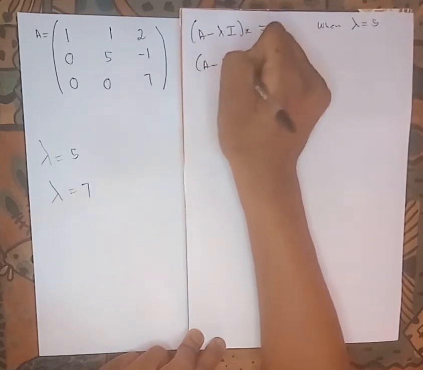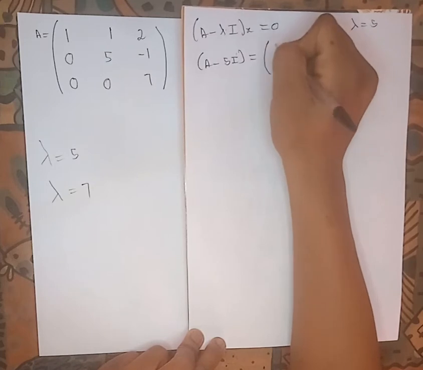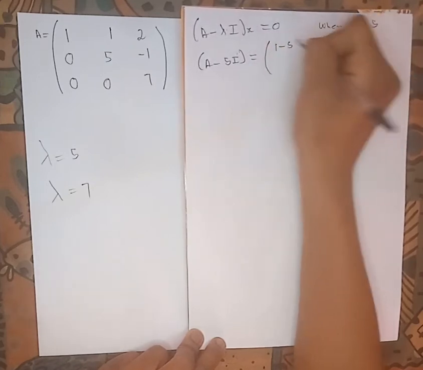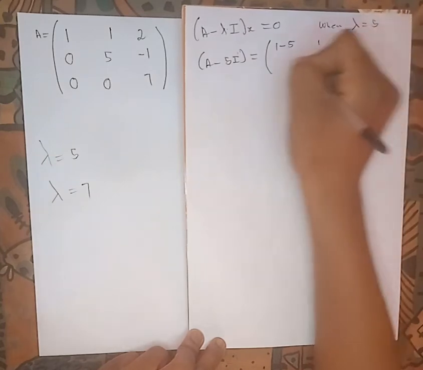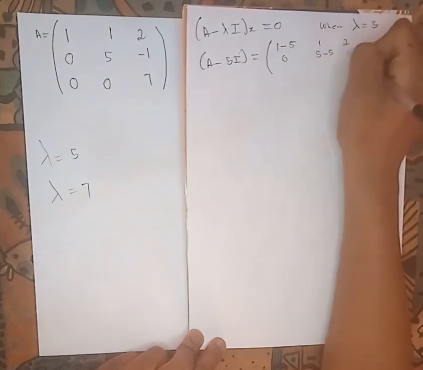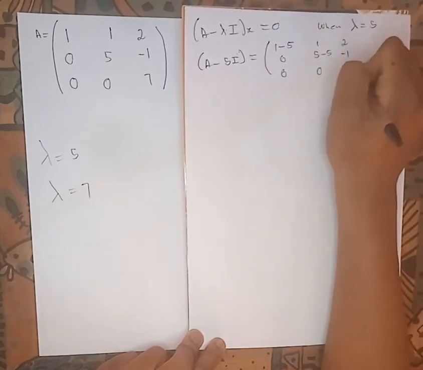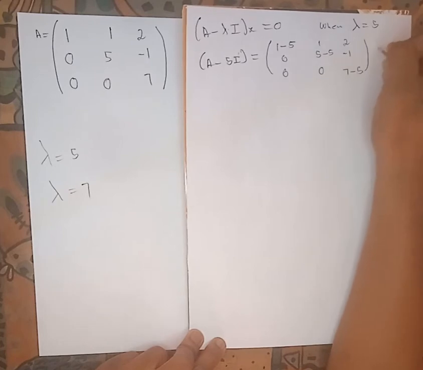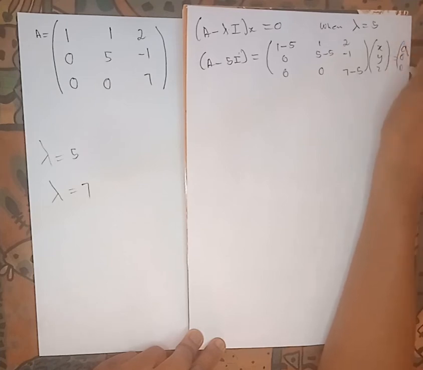So it will be 1 minus 5 according to our equation, 1, 2, subtracting diagonally, and they leave 5 minus 5, minus 1, 0, 0, 7 minus 5. This will be multiplied by x, y, z, which equals 0, 0, 0.